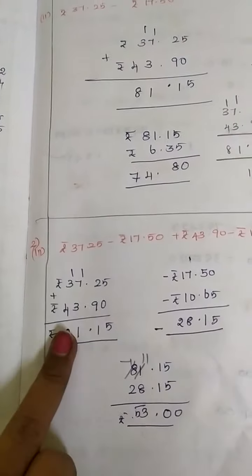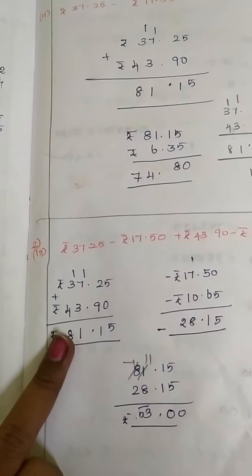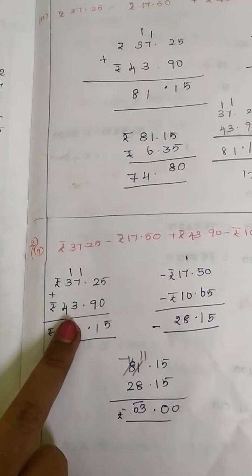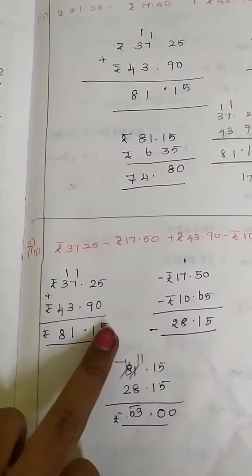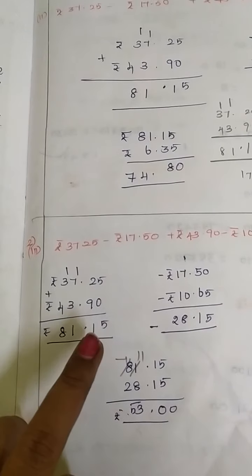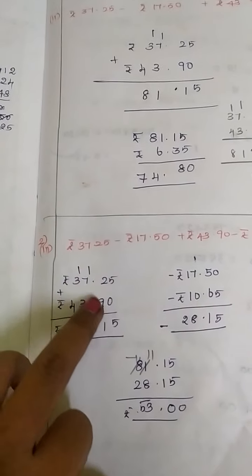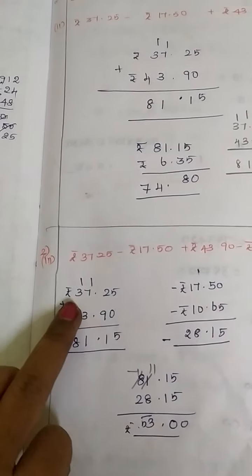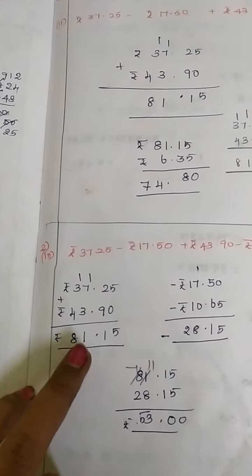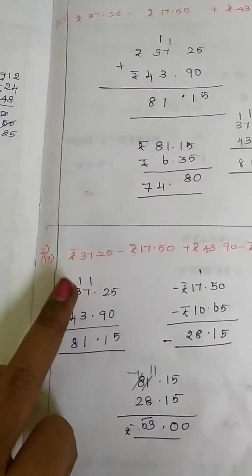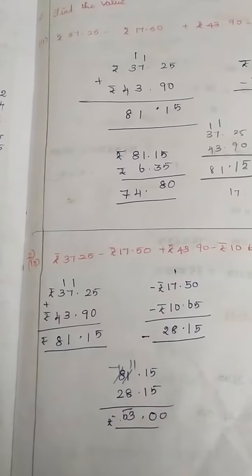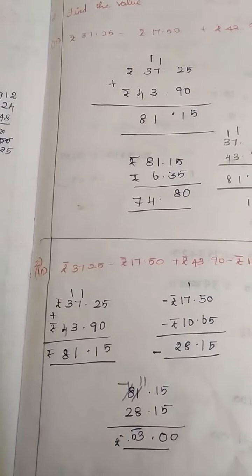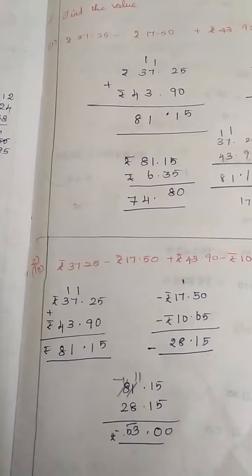First I have written the numbers which have the plus symbol. So rupees 37.25 plus rupees 43.90. 5 plus 0 is 5, 9 plus 2 is 11, 1 carry over 1, and here you have the decimal point, so you place the decimal point. 7 plus 1 is 8, 8 plus 3 is 11, 1 carry over 1, 4 plus 3 is 7, 7 plus 1 is 8. So we have added the 2 numbers which possess the addition symbol, and we got rupees 81.15.